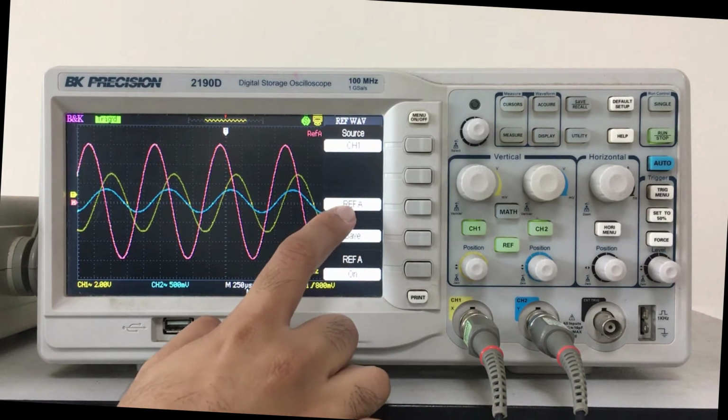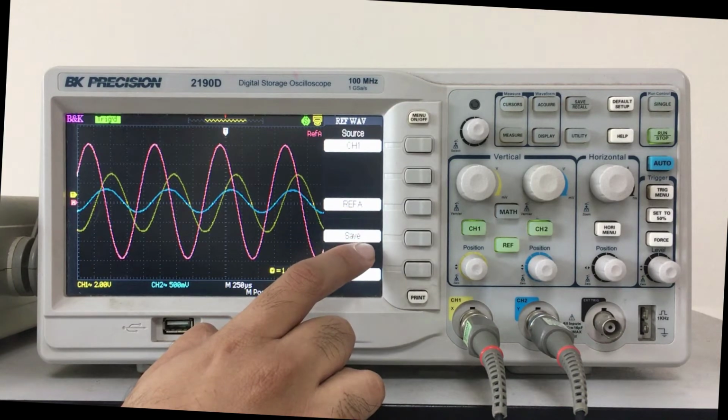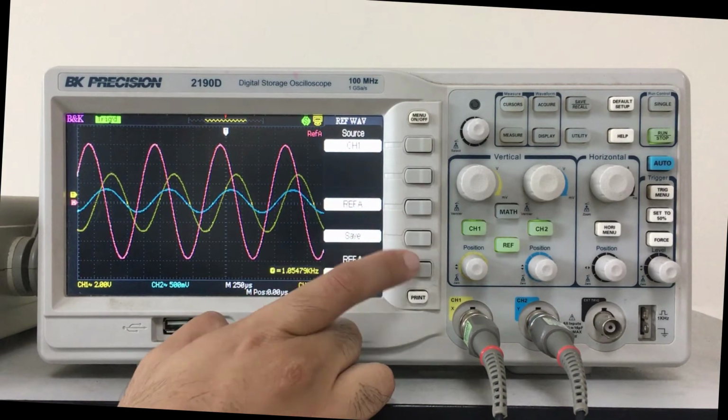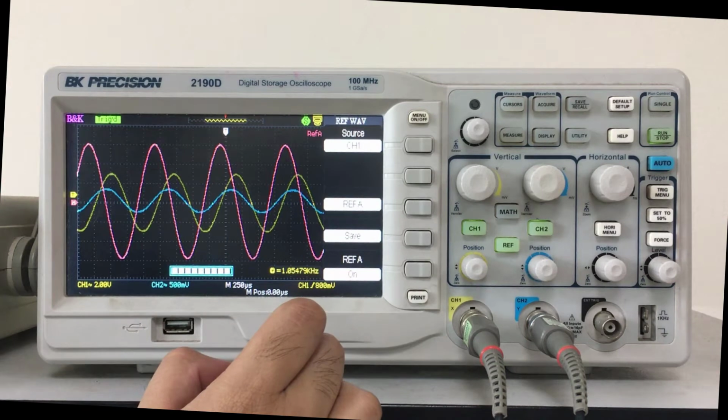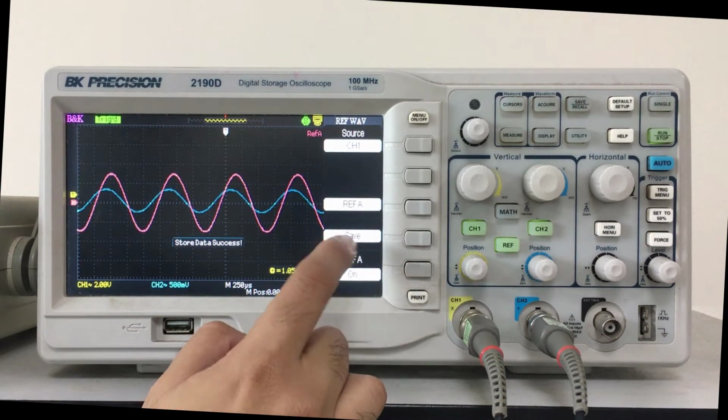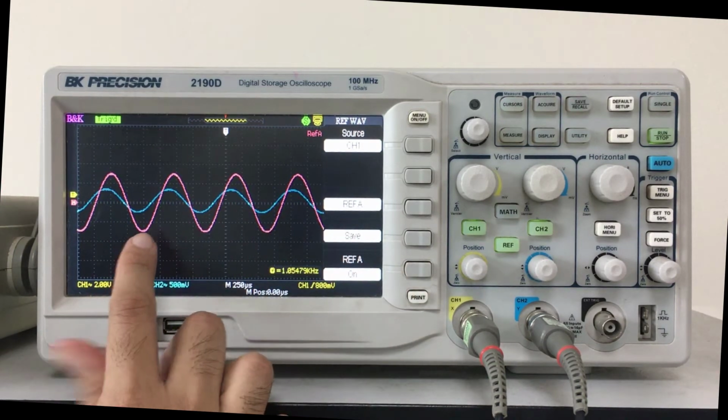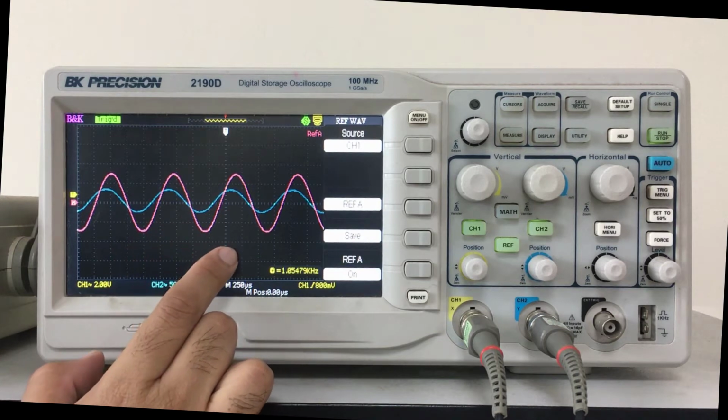So I'll save it in reference A. So reference A is selected, I'll just press save. Okay. So channel 1 has been saved and it is being displayed in reference A.